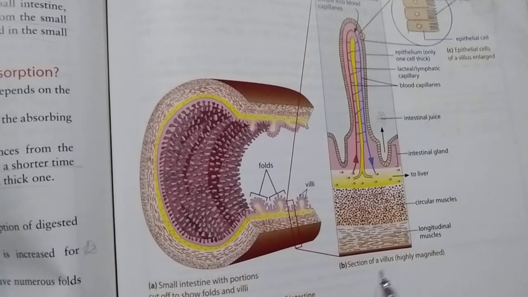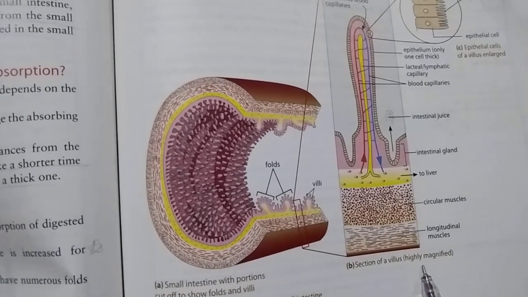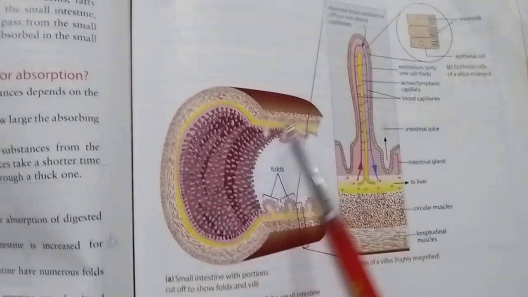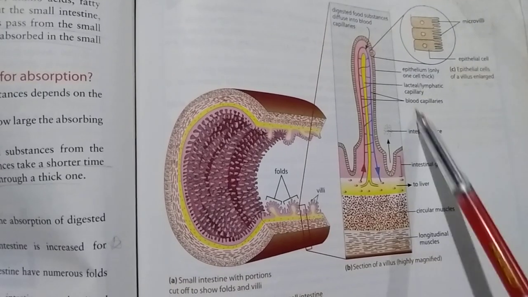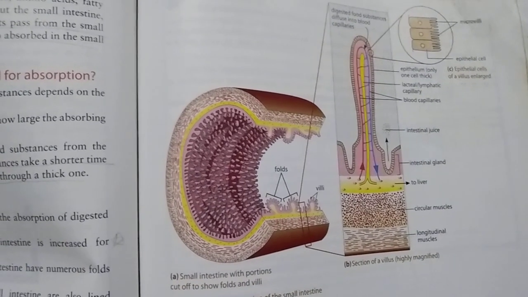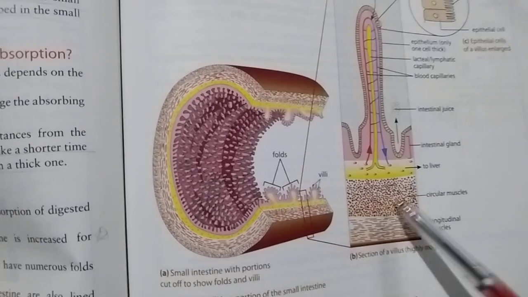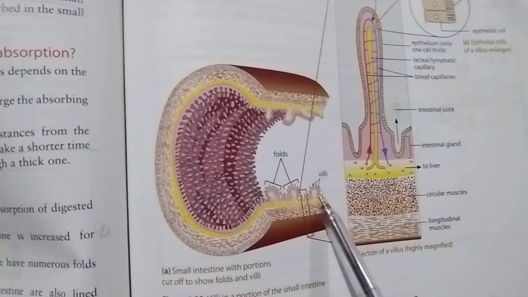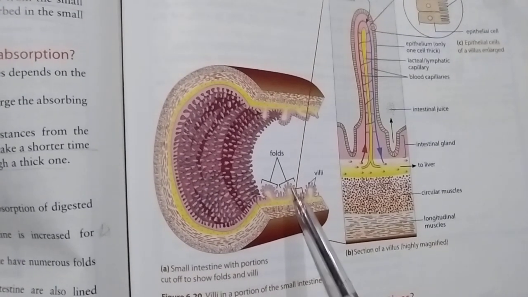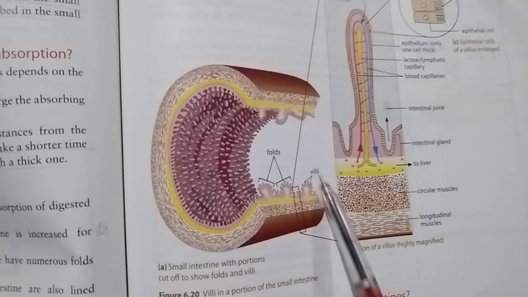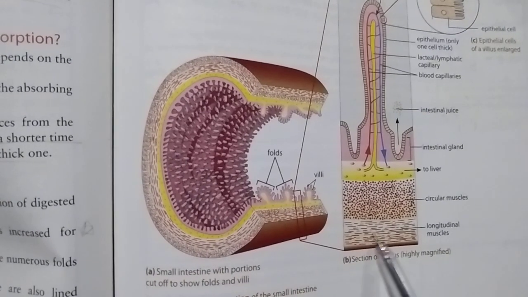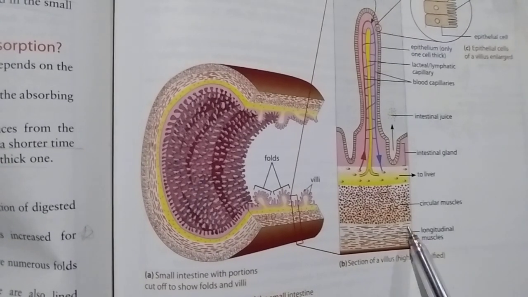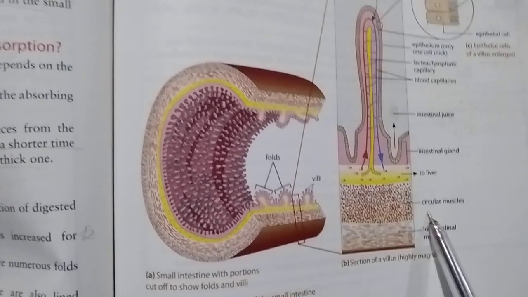Look at this section of a villus highly magnified through the electron microscope and try to understand the structure of the small intestine. Finger-like structures called villi. Here folds are present, and on the folds small finger-like structures called villi, and on the inner side of these lining are longitudinal muscles and the upper one is circular muscles.